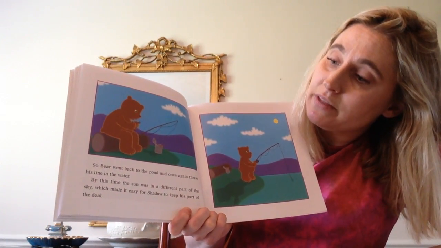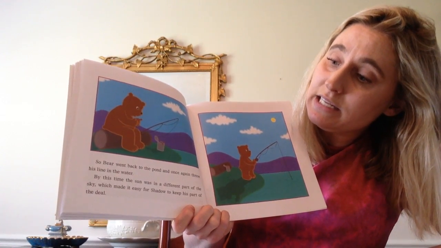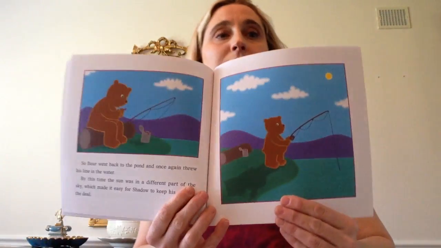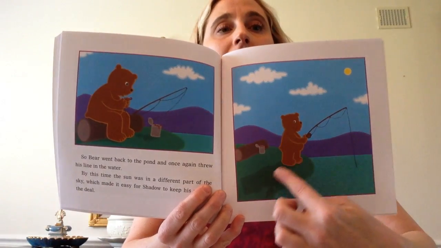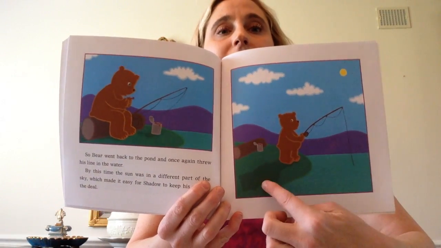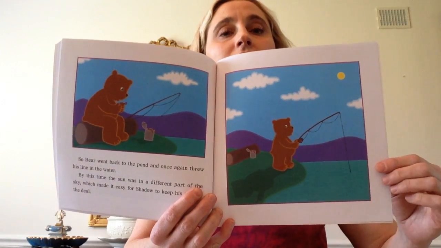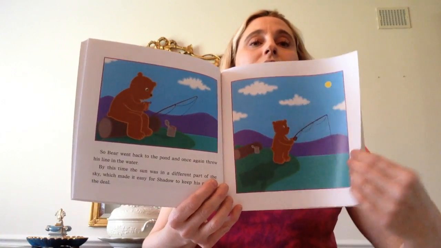By this time, the sun was in a different part of the sky, which made it easy for Shadow to keep his part of the deal. So this time, the sun's way over here, and Shadow is behind Bear, or kind of to the side, so it's not over top of the water anymore. Hopefully it won't scare the fish away.